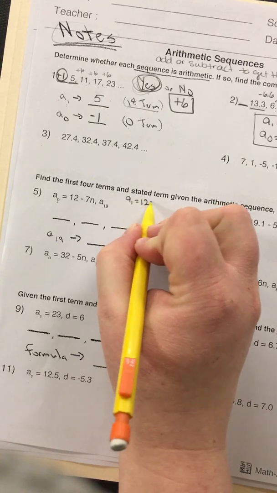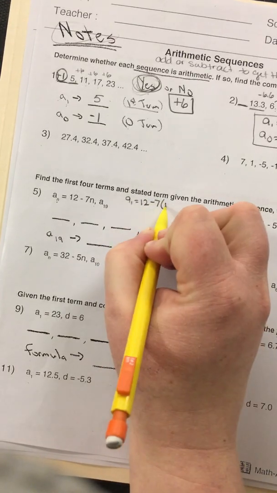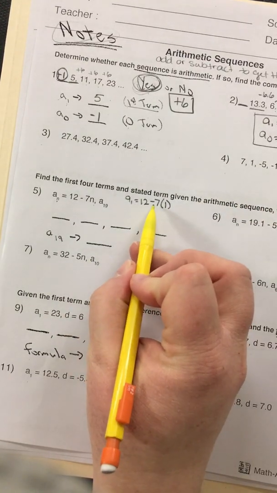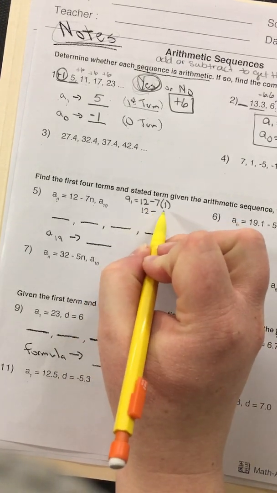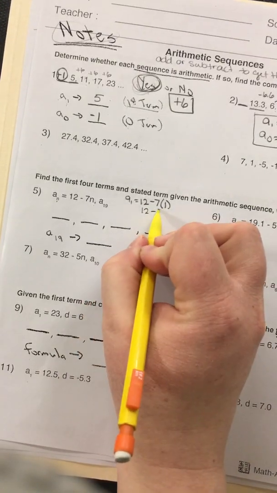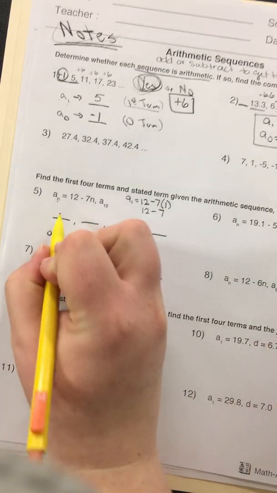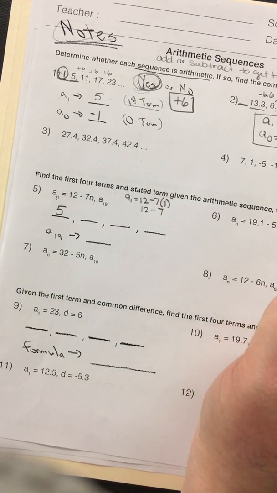So I have 12 minus 7, and then I'm gonna put in parentheses because my N is 1. I'm gonna put the 1 in there. Well, order of operations says I need to multiply before I subtract. So I have 12 minus whatever 7 times 1 is. Well, that's 7. 12 minus 7, we should get 5 for my first term in that sequence.